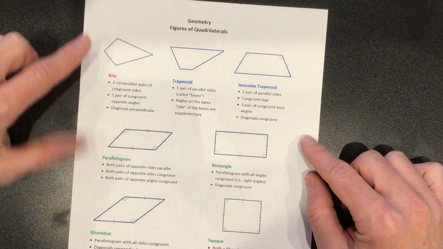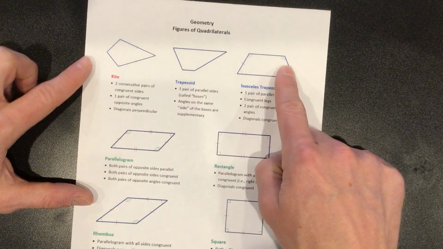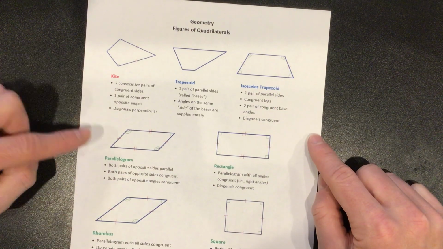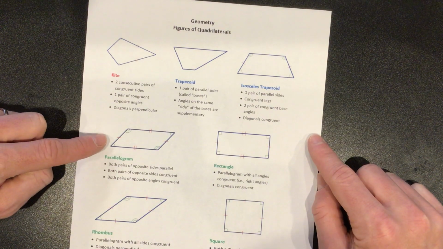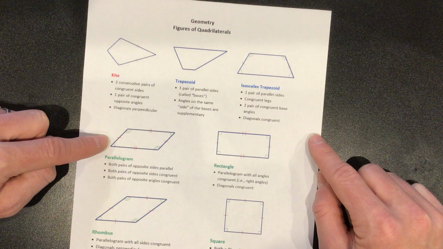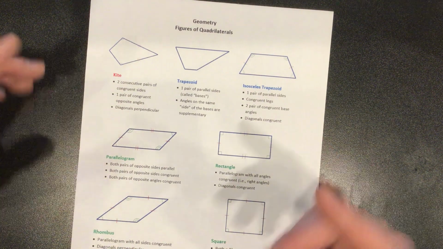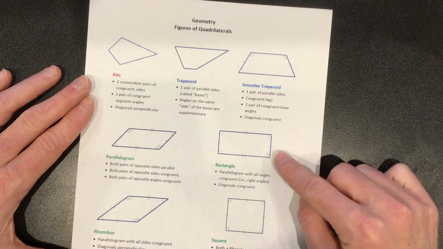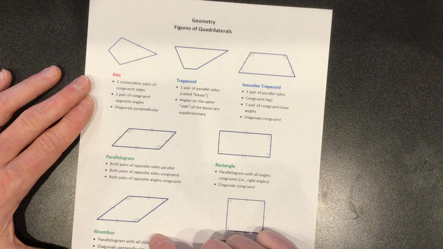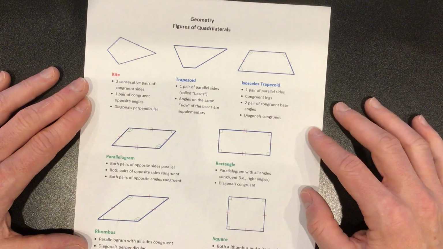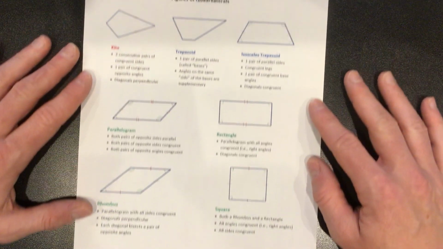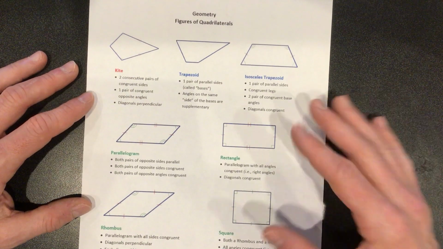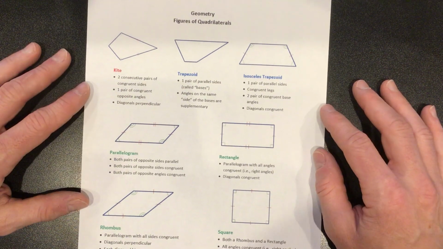So we have kites, typical trapezoids, even though all of these are really trapezoids, parallelograms, two sets of parallel sides, two sets of congruent sides, and all sorts of other properties, rectangles, squares, and then a rhombus. Those are kind of your typical. And again, if it's just a normal quadrilateral and not anything special, well, then it's just a four-sided polygon.